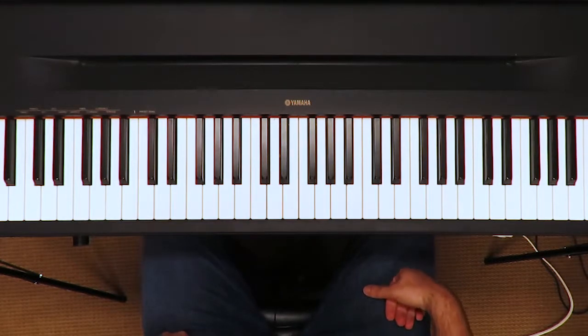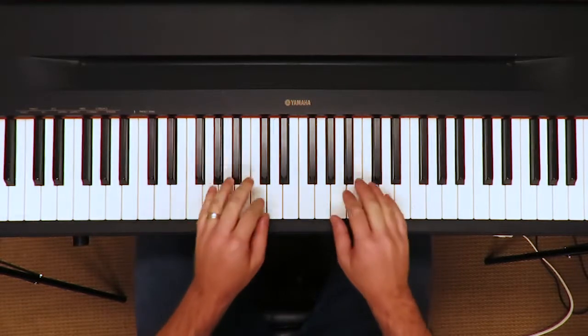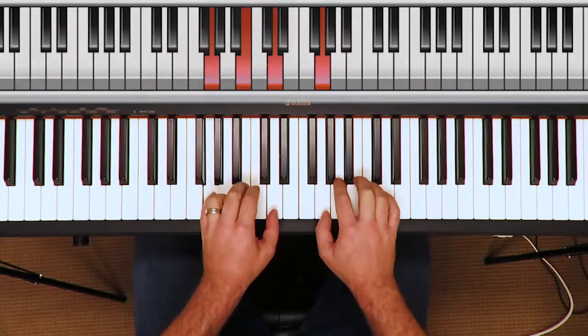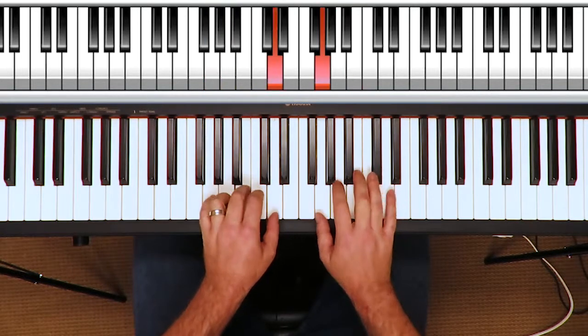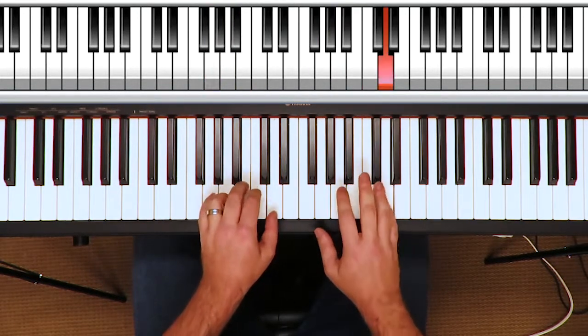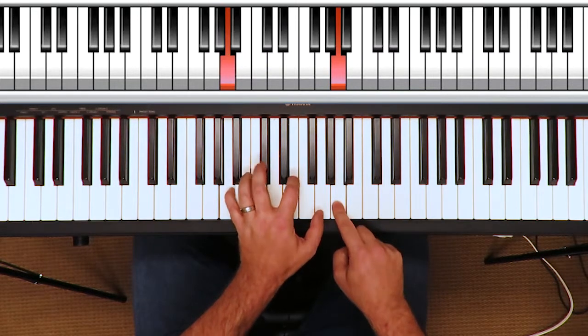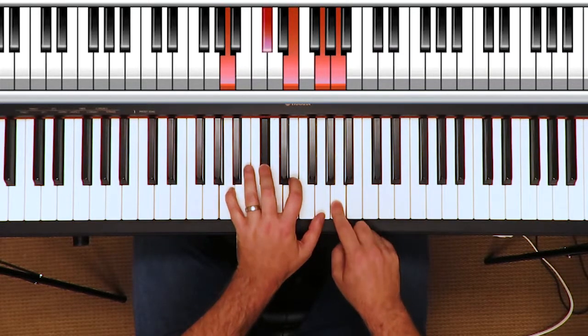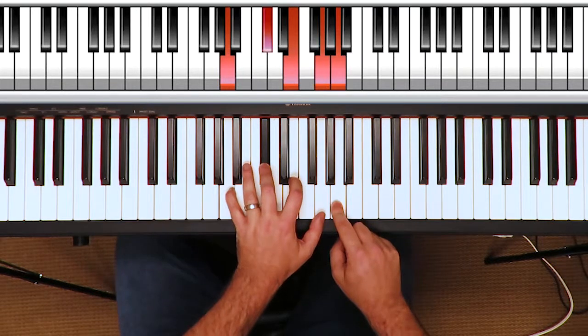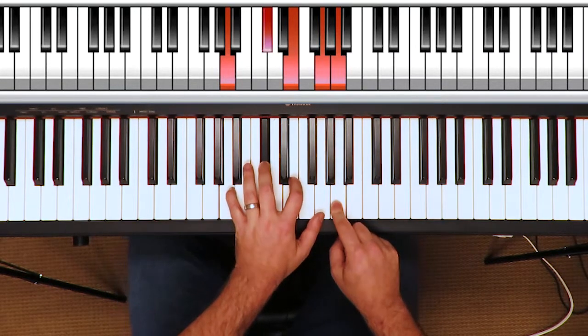Okay, and it's time to work on secondary dominants. So now, first of all, we need to know what is a secondary dominant. Well, let's pretend we're playing along in the key of G, and then all of a sudden we get an A7 chord. Do what? A7 doesn't belong in the key of G. It's got a C sharp in it, and G does not.